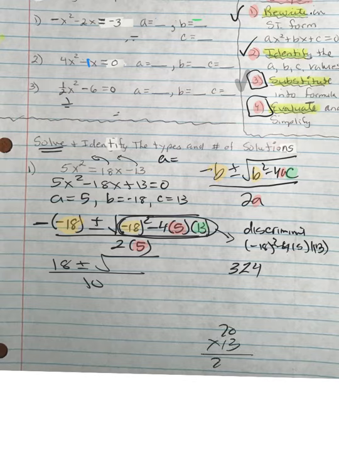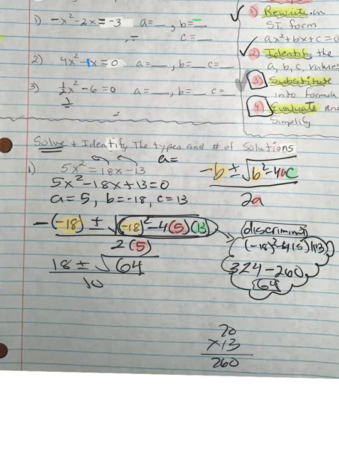So 13 times 2 is 26 with the 0, so that's minus 260. And then 324 subtract 260, I'm going to count up, so another 40 to 300, that'd be 64. So my discriminant is 64. So what's underneath the radical is 64. So I like to kind of do the discriminant. If it's a little bit difficult, I like to do it outside.